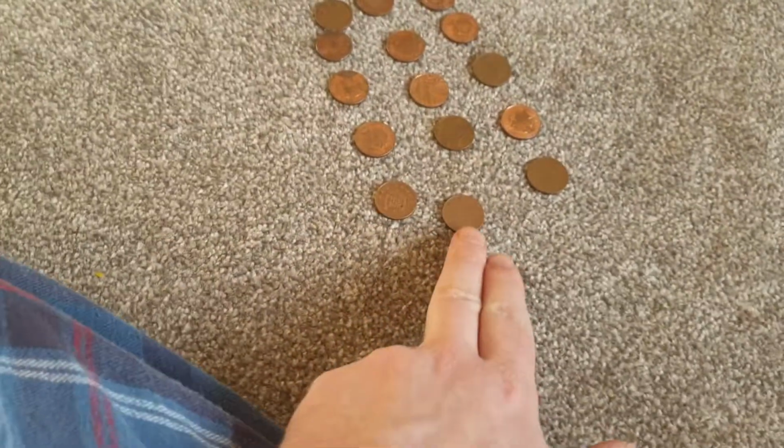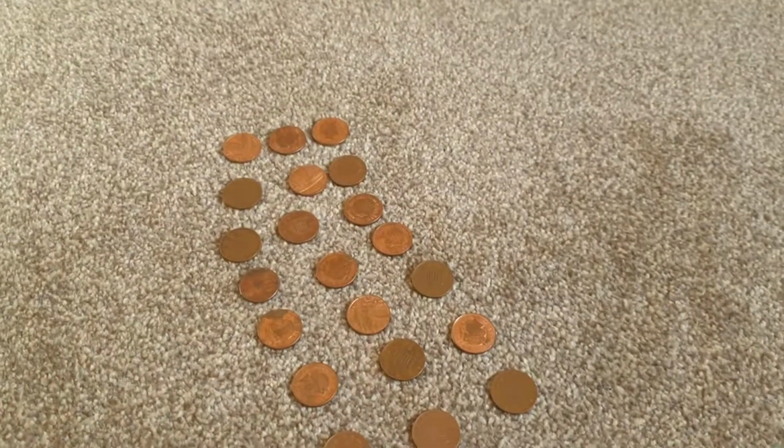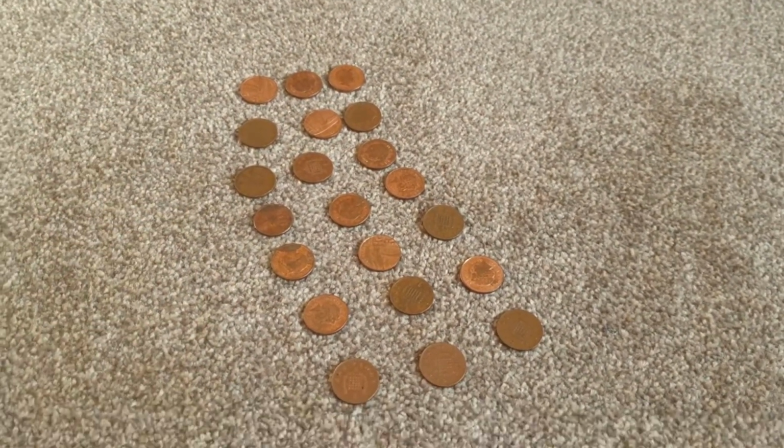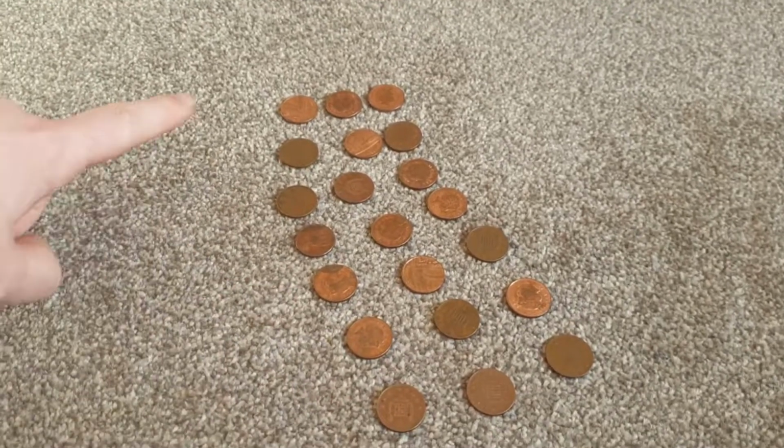So then you could say, okay, so we've had that number there. Split it into groups of 3. How many groups did you get? Well, I've got 7 groups of 3 out of that number. Okay, so then you would ask, well, what is 7 groups of 3 then? And then we would count.